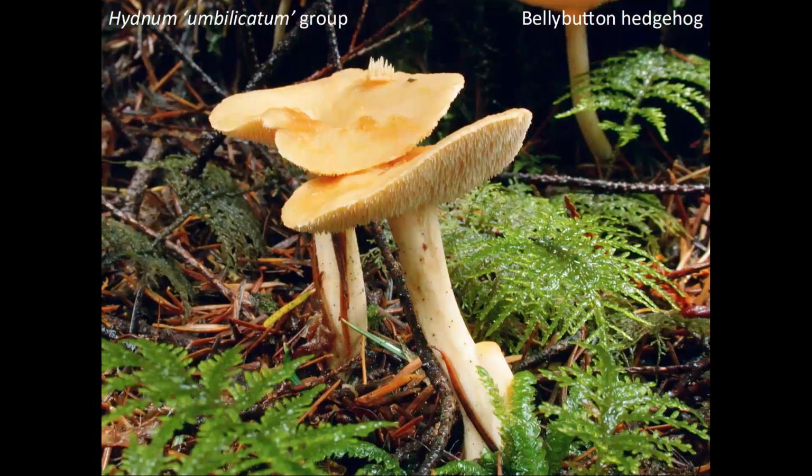Another closely related fungus, again, we used to call this Hydnum umbilicatum. Umbilicate because if you look very carefully, you can see that there's a hole right in the center of the cap. And in fact, that hole descends down into the base. So it's sort of like a belly button.